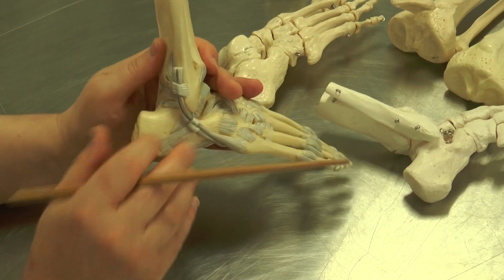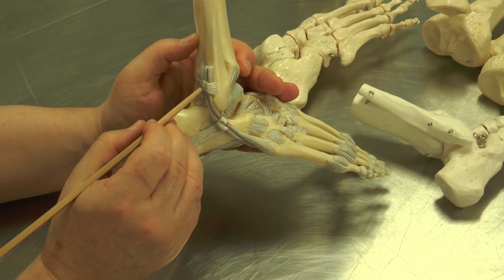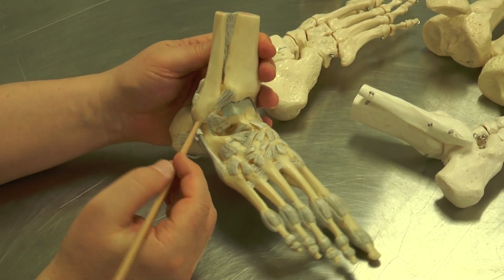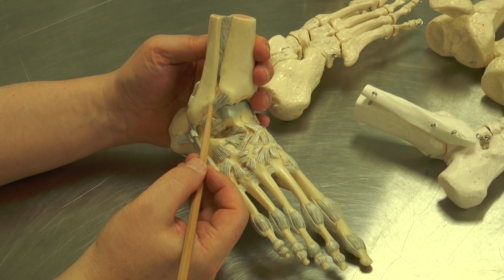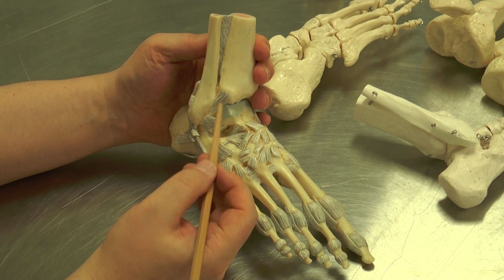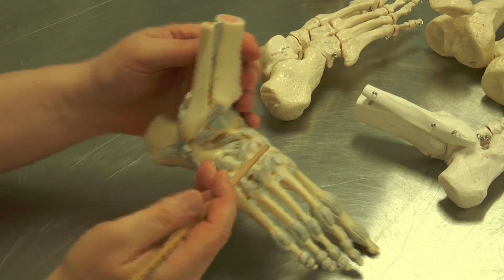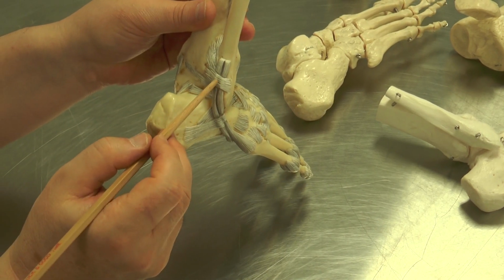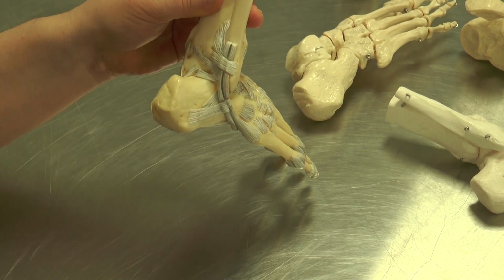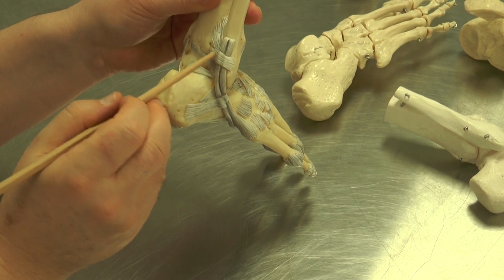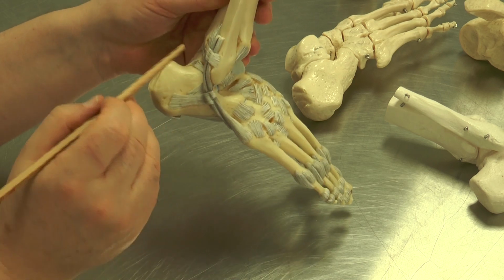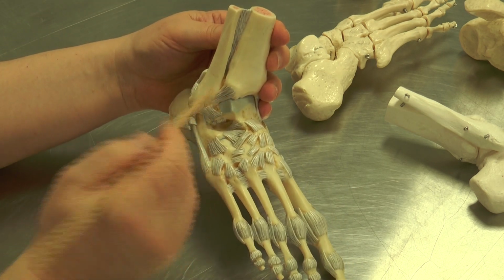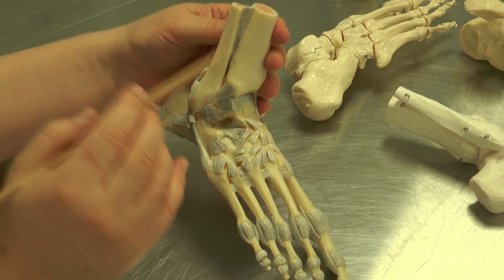And then we have the inferior ligaments. We have the inferior anterior tibiofibular ligament. This is the inferior posterior tibiofibular ligament here. So the tibiofibular ligaments attach the fibula to the tibia, anterior and posterior, but these are the inferior ligaments. We also have superior ones.